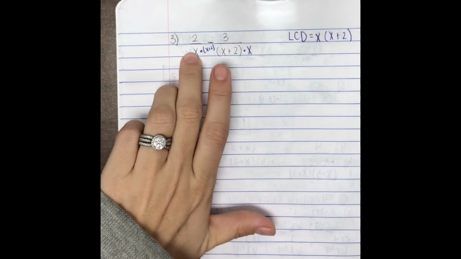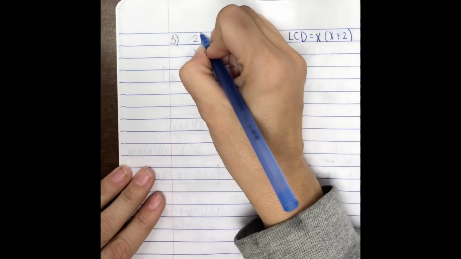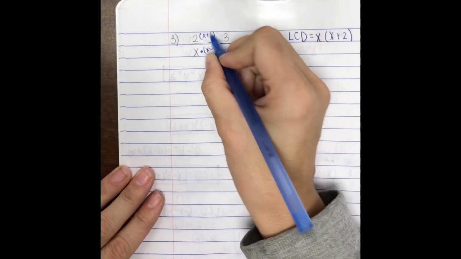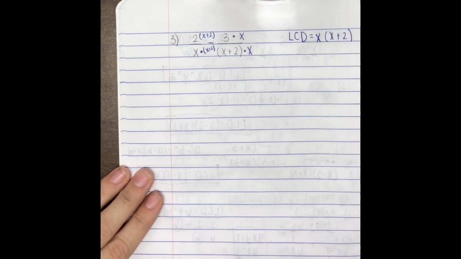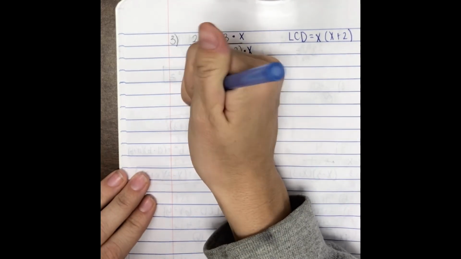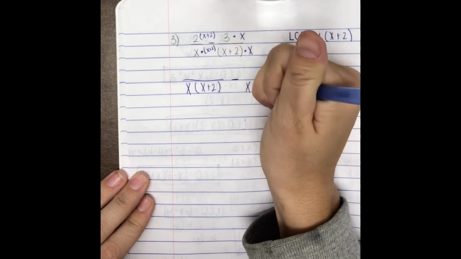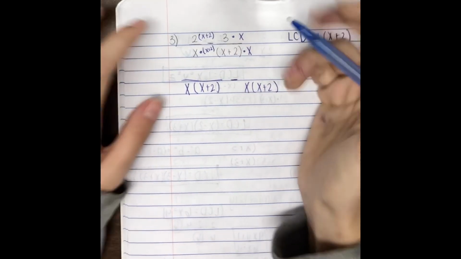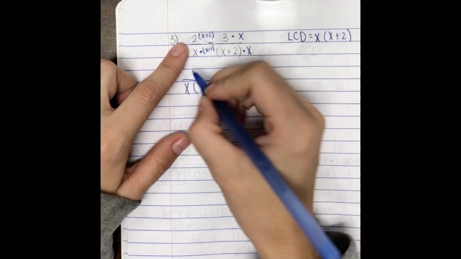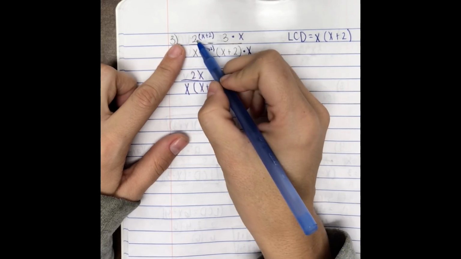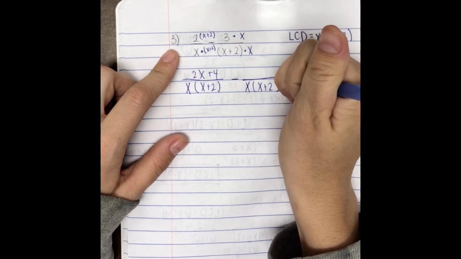You had to multiply this denominator by this side and then this denominator by this side. So I'd also multiply the top by an x plus 2 and also multiply the top by an x. Okay. So I have an x and an x plus 2 as my LCD for both fractions. Okay. So up here, I'm going to go ahead and multiply it out. 2 times x is 2x, and 2 times 2 would be 4, minus 3x.